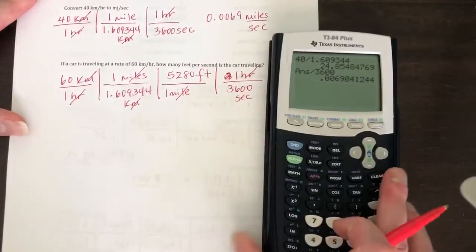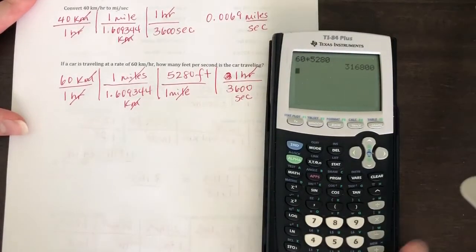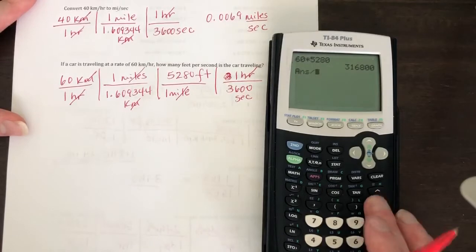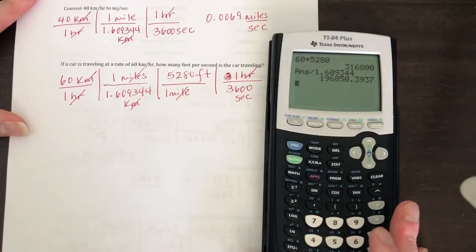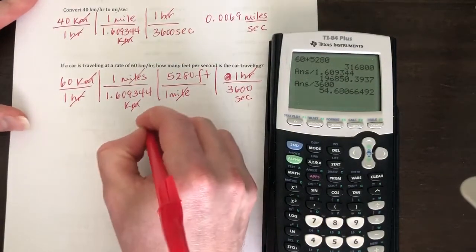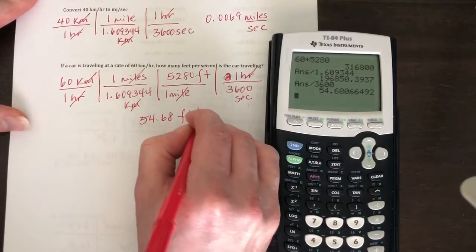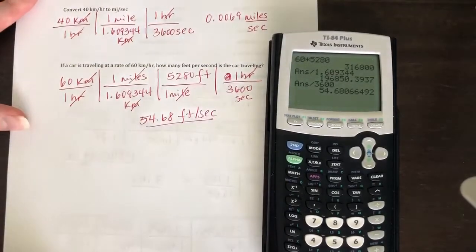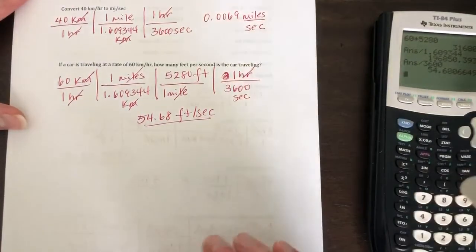So we're going to multiply all the numbers on top. So 60 times 5,280, and I'm going to divide it by 1.609344, and I'm going to divide it by 3,600, and you should get 54.68 feet per second. Okay? So that's your dimensional analysis notes.